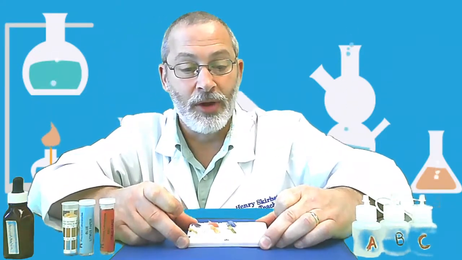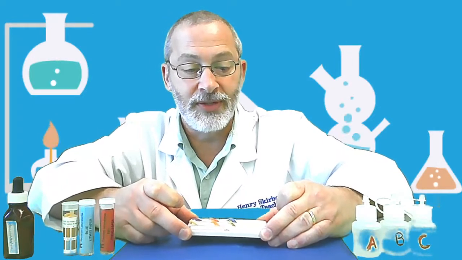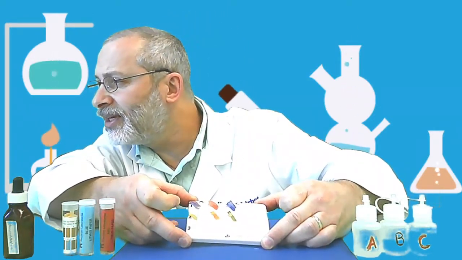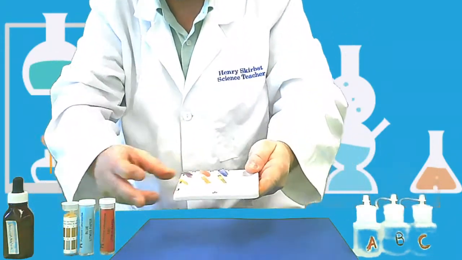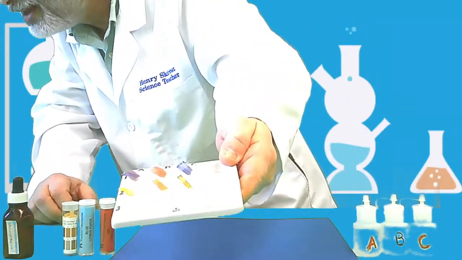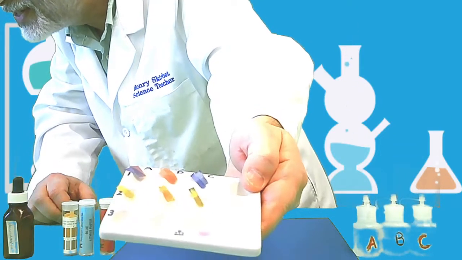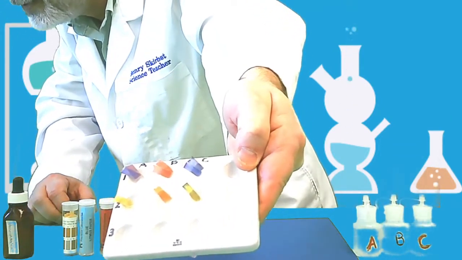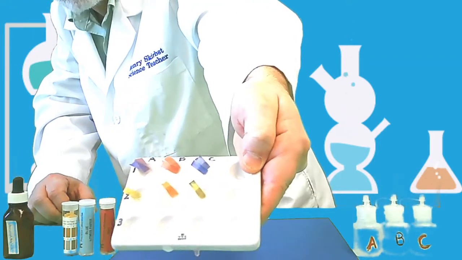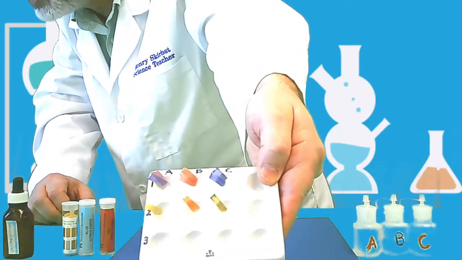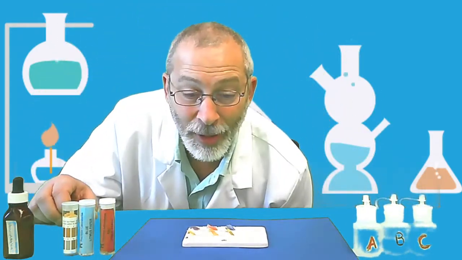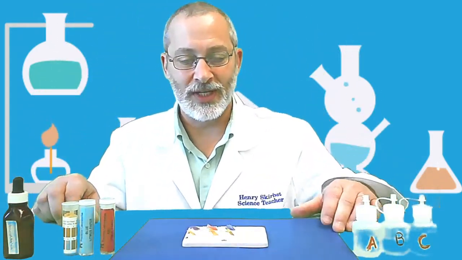I'm going to try and hold this up a little bit so that you can see the color. Can you see it? Let me hold this a little bit closer to the camera here. And maybe you can see, there we go. Can you see that pink color in that third? Oops, I'm dripping it all over. Okay. Believe me, it was pink. Okay. It was pink for solution C.